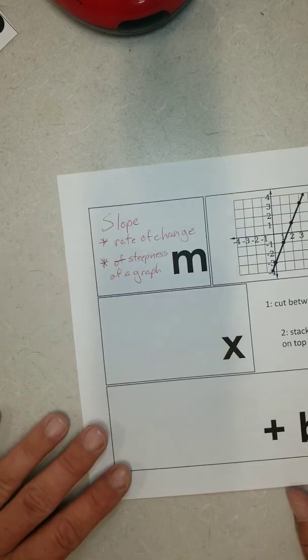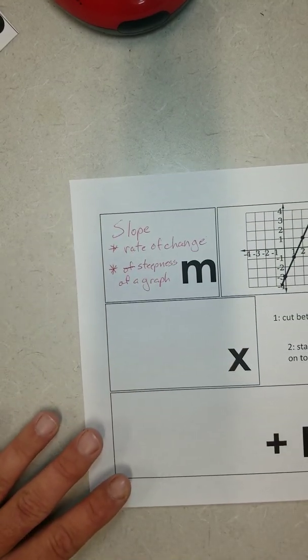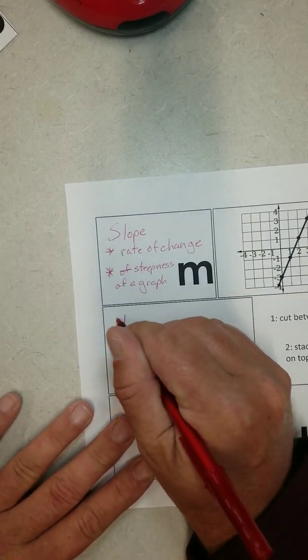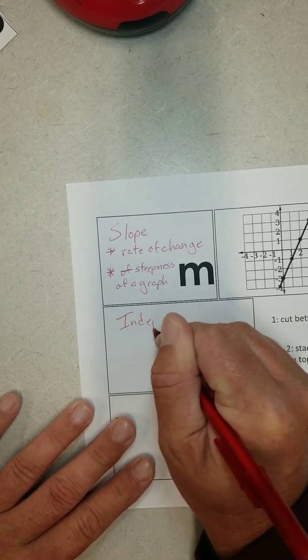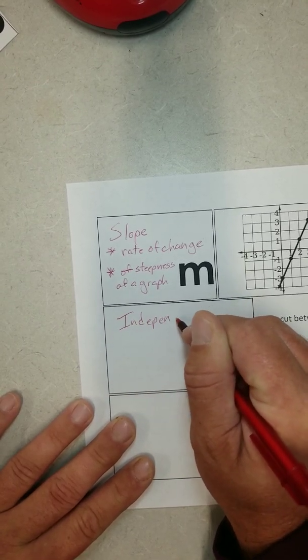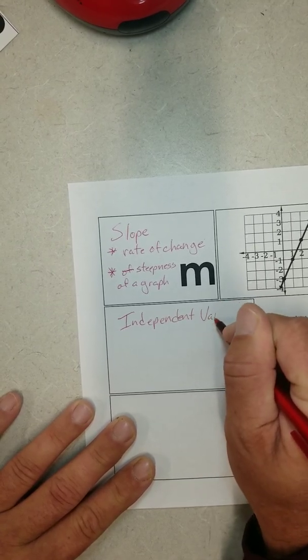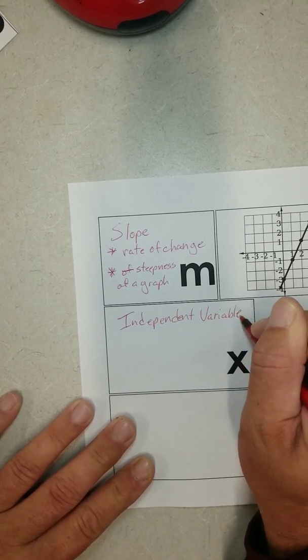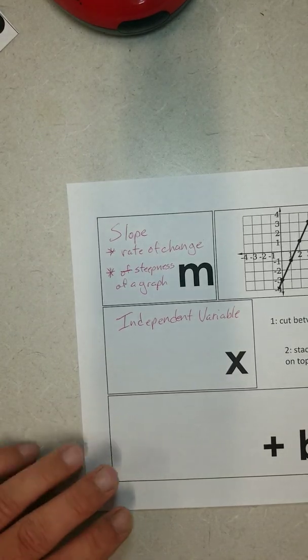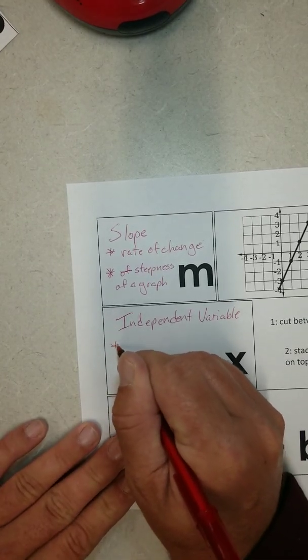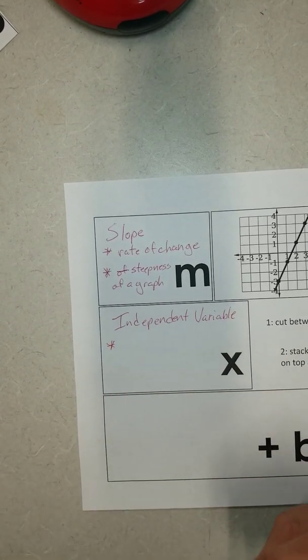Okay, on the X, X is the independent variable. Independent variable. This is our input.